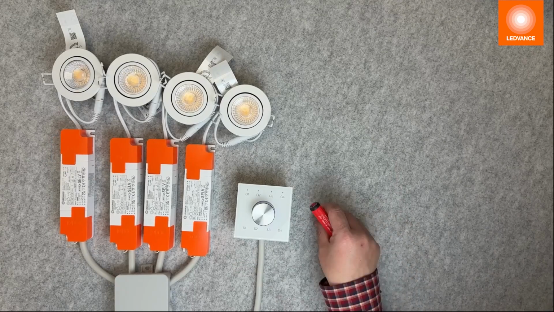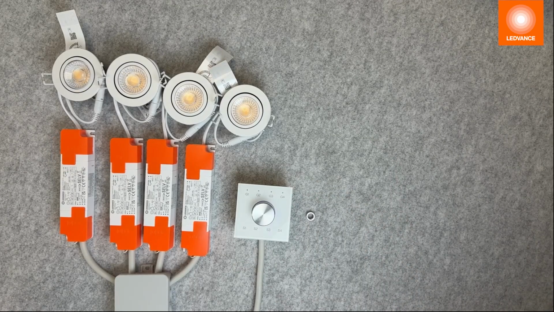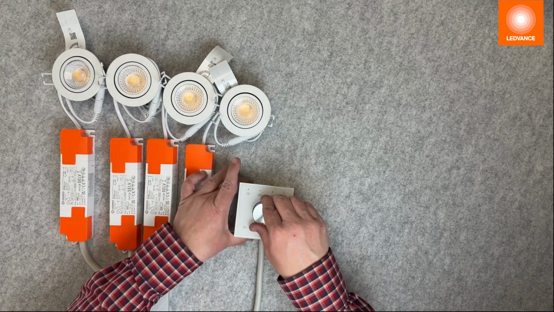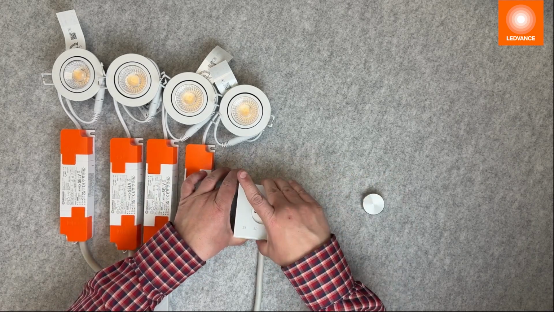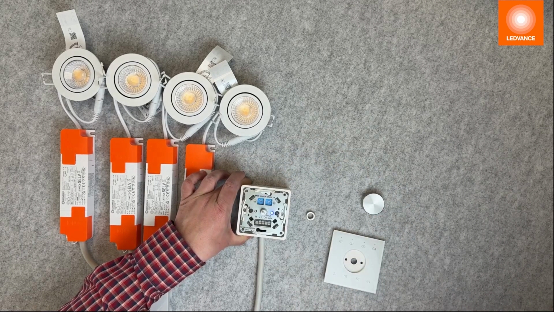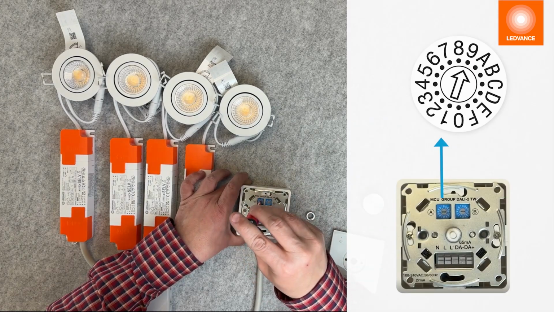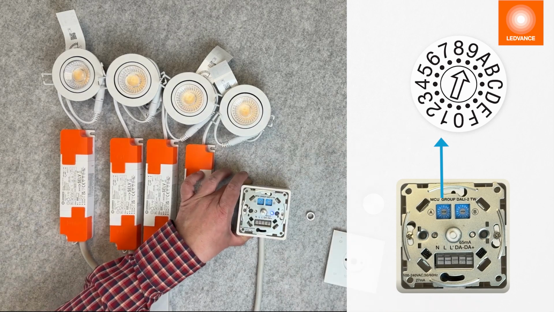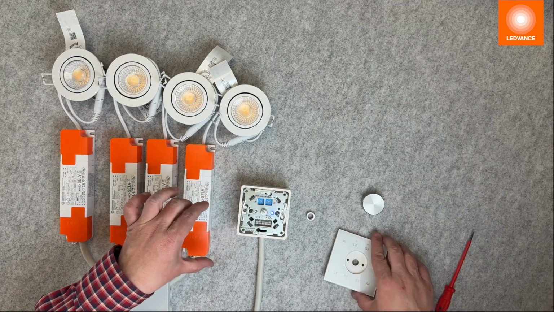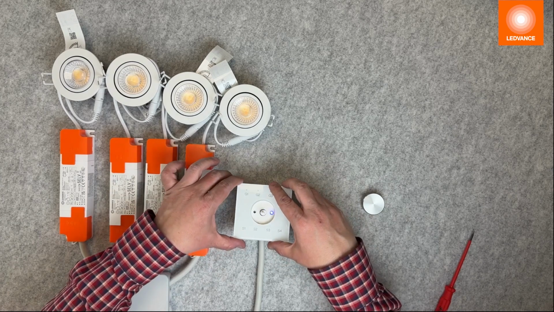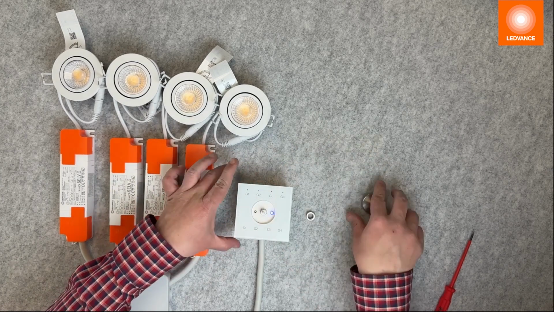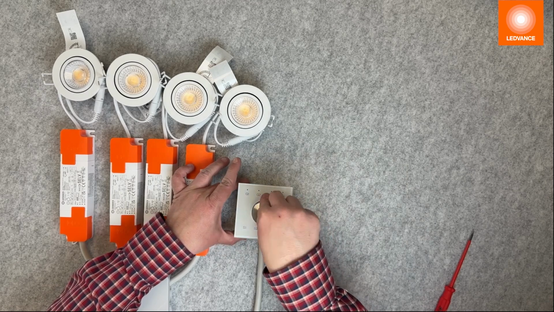If you need to start from a clean configuration, for example, during recommissioning or troubleshooting, you can perform a reset. Start by removing the knob and glass plate. Note the actual position of the rotary switch and then set it to position 9. Refit the glass plate and knob before continuing, as the device requires it for proper operation.